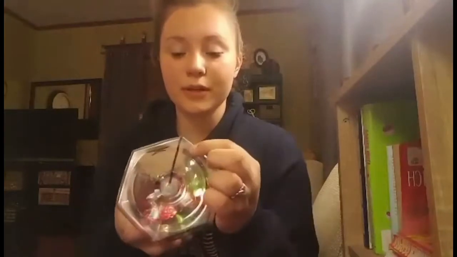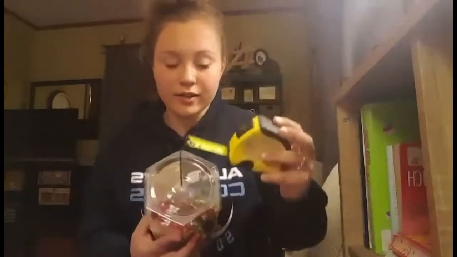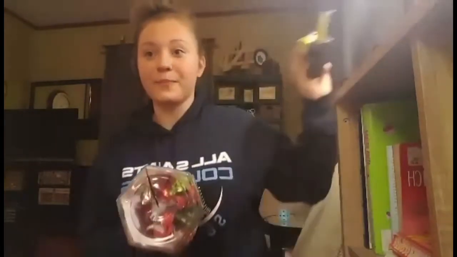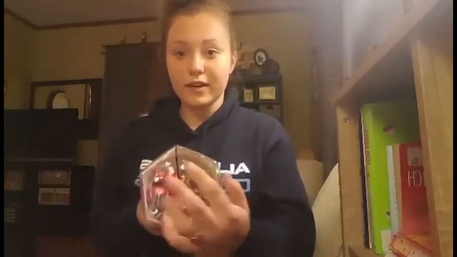To find the area of a regular polygon, you do half the product of the apothem and the perimeter. An apothem is the perpendicular distance from the center to a side. So our apothem is 2.5 inches, and our side is 2.5 inches. To find our perimeter, we multiply 2.5 by the number of sides. So 2.5 times 6 is 15. 15 times 2.5, which is our apothem, is 37.5. Divide that by 2 is 18.75. So the area of this regular polygon is 18.75 inches squared.